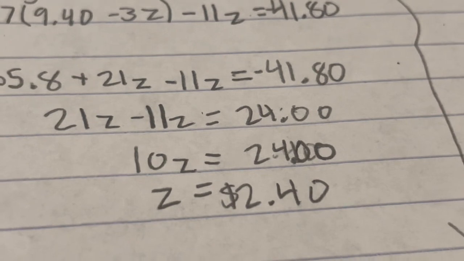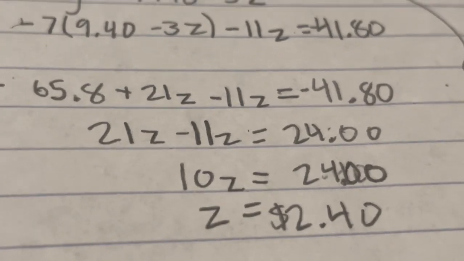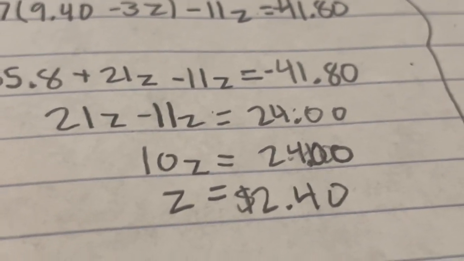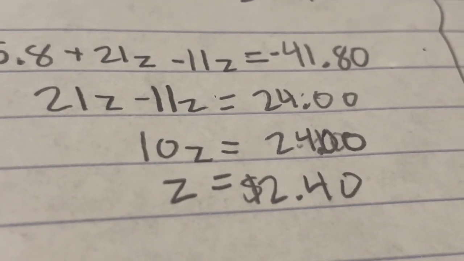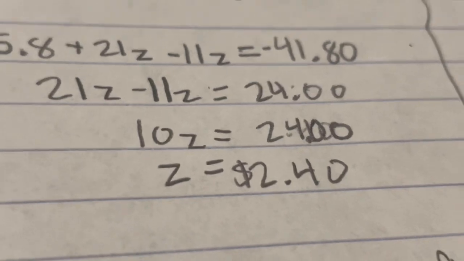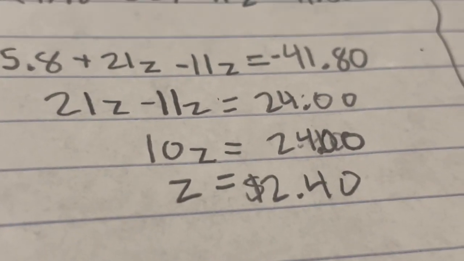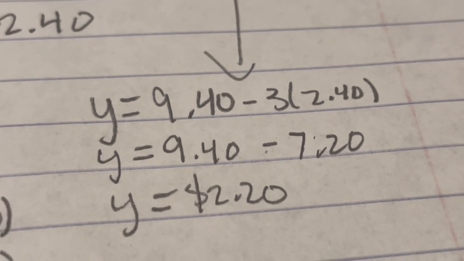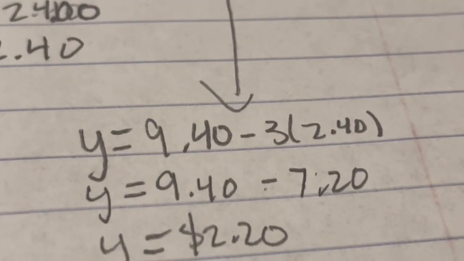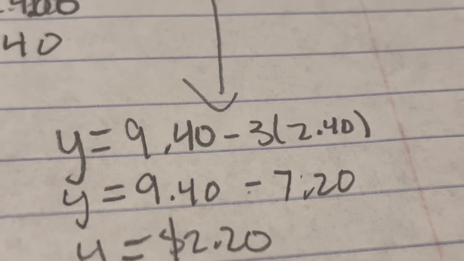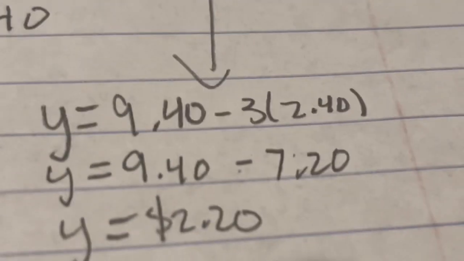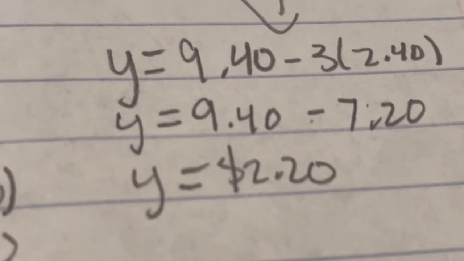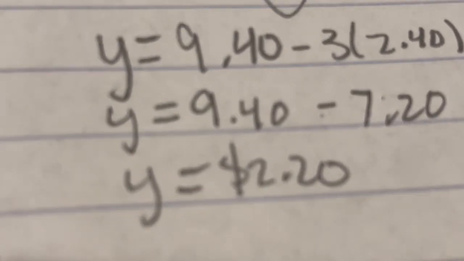Now that we only have one variable, we can combine the like terms, and we can see that 21z minus 11z, or 10z, is equal to $24. So z must be equal to $2.4, or $2.40. We can plug $2.40 into our $9.40 minus 3z equals y to get that 940 minus 720 is equal to y, or y is equal to $2.20.